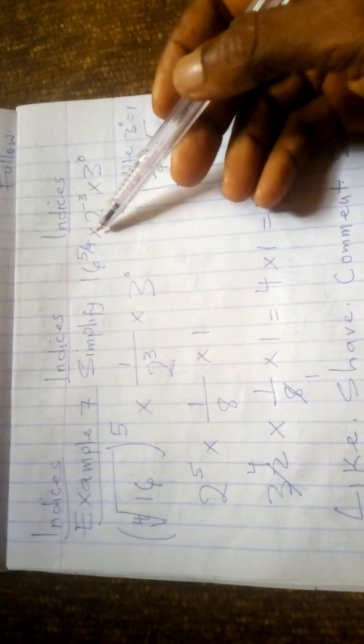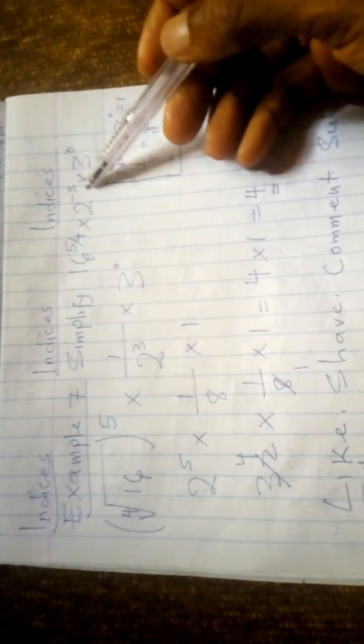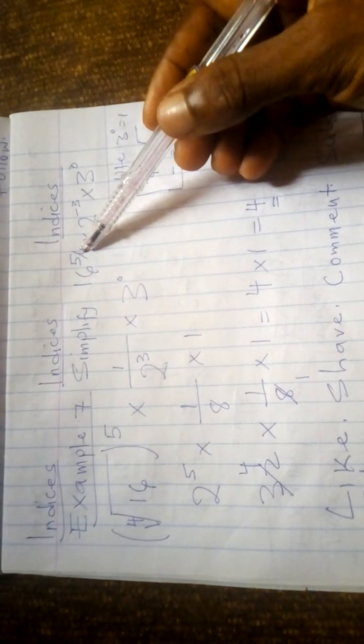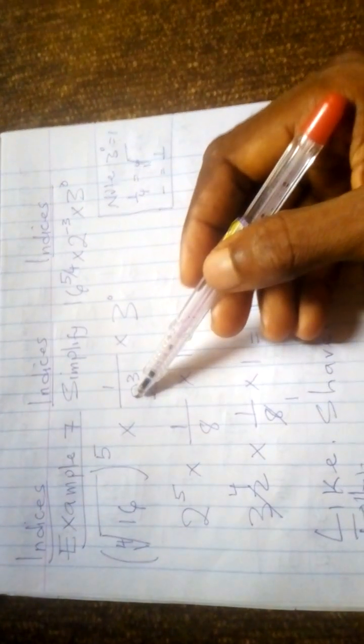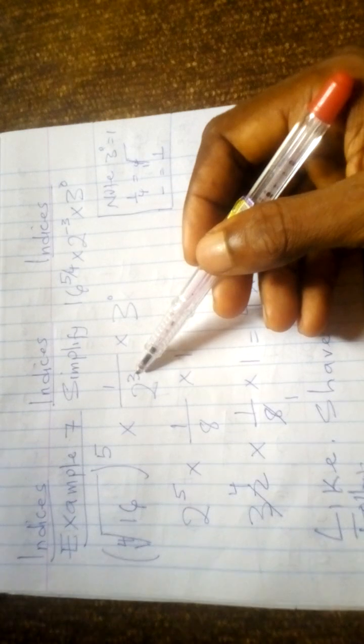Example number 7, we are told to handle this. Okay, so again, this denominator is the fourth root of 16 raised to the power of 5. And again, the minus sign here is the reciprocal of this number, 1 divided by 2 raised to the power 3.